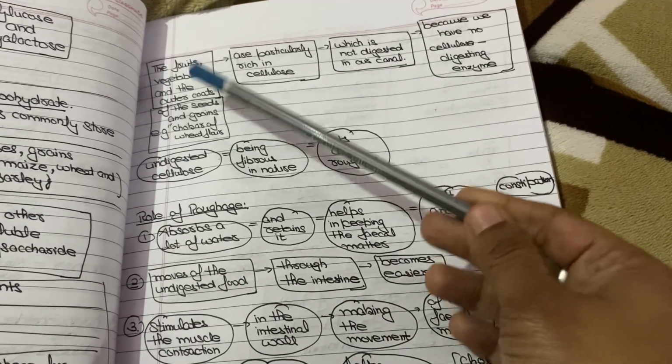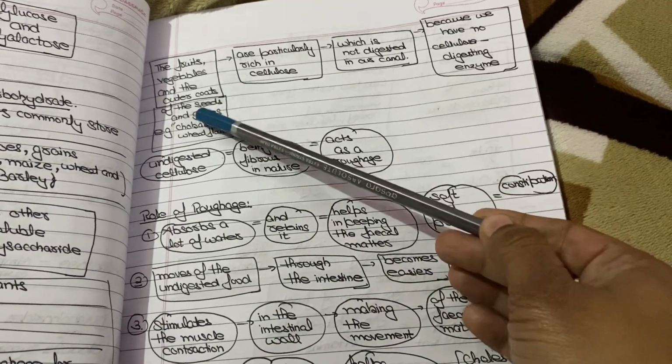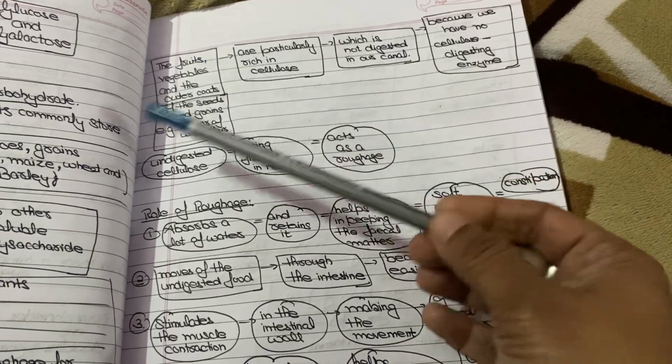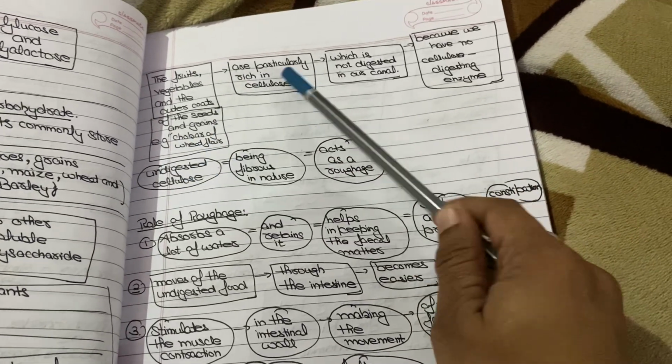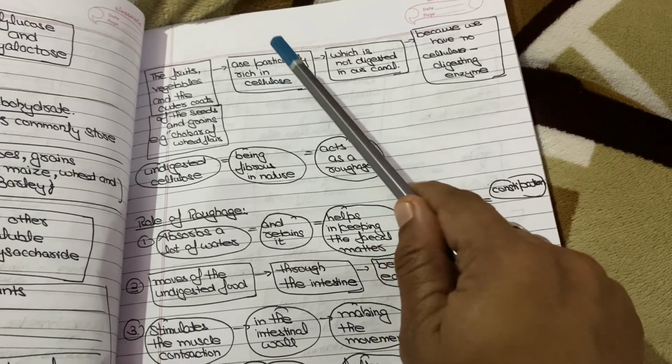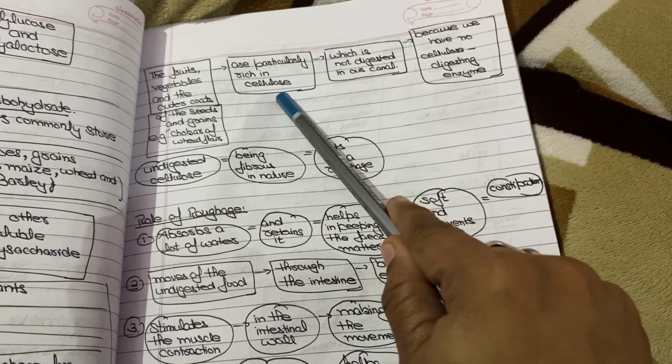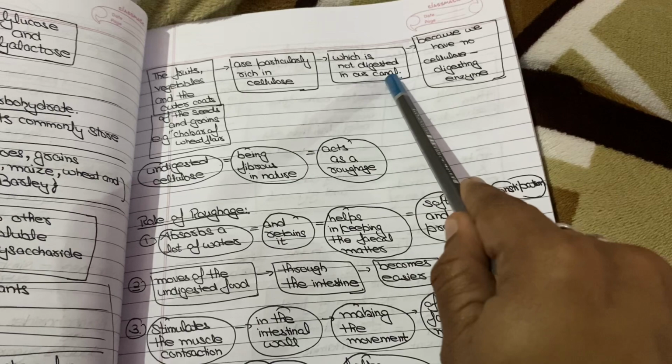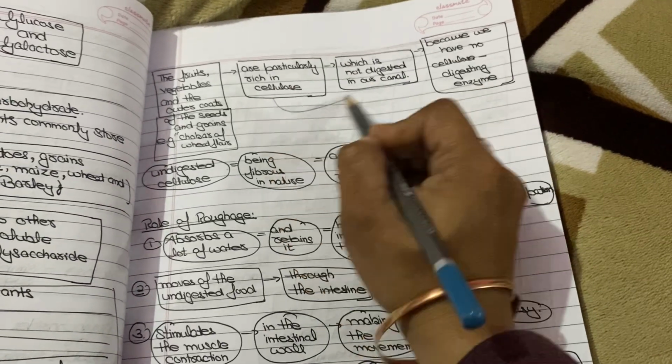So the fruits and vegetables, and the outer coats of seeds and grains, for example choker of wheat flour, are particularly rich in cellulose, which is not digested in our canal. It is not going to digest in our canal.